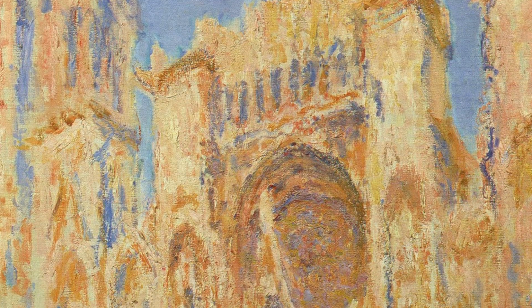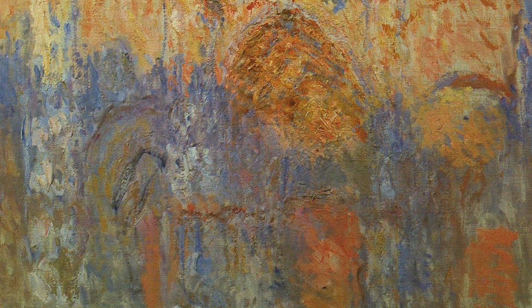So if you look at his paintings of Rouen Cathedral, you can see in this series, he studies what light does to this cathedral, how it looks early in the morning, late at night, how it looks in the summer and the winter, and how the changing atmospheric conditions impact what the eye sees.